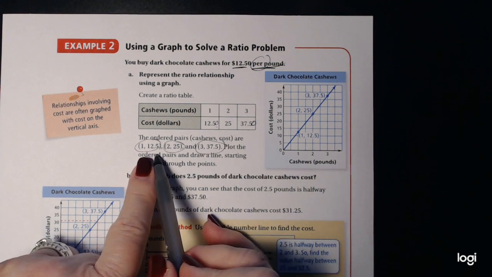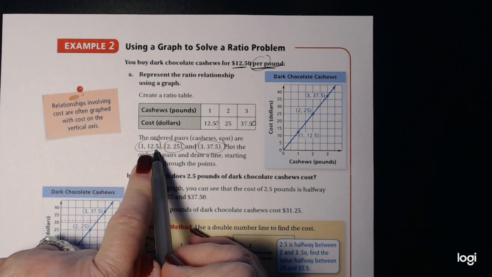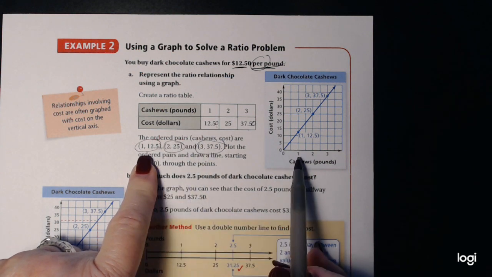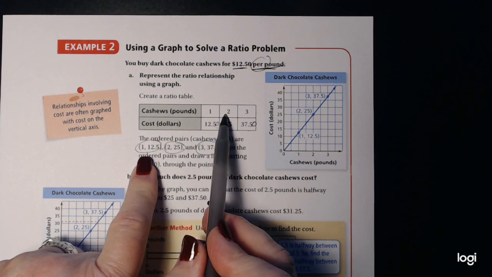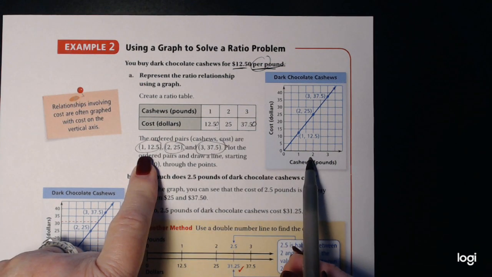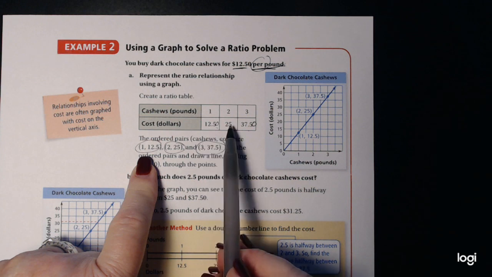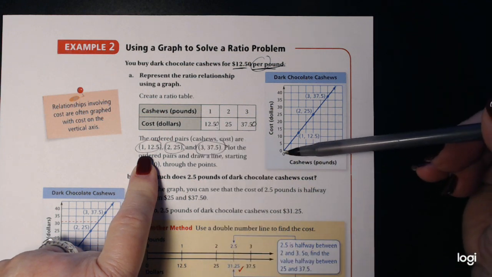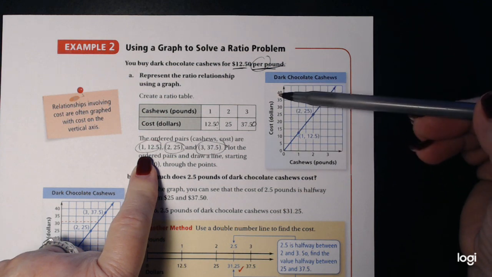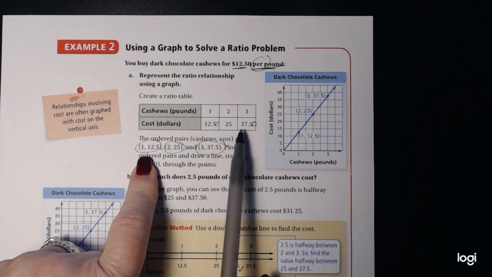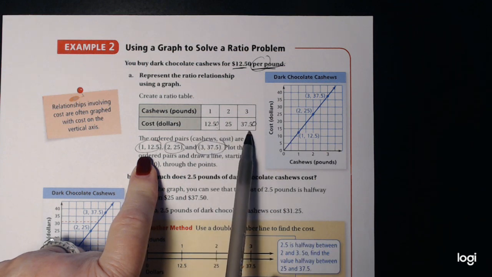This one's a little tricky because we have a decimal. So if you notice, we put our labels cashews, dollars. Cashews are easy, counting by 1s. Dollars were more challenging. So if you notice, they counted by 5, 10, 15, 20. They just counted by 5s. So if you notice, our numbering is not going to hit exactly our amount.